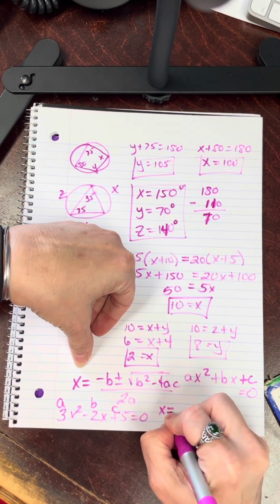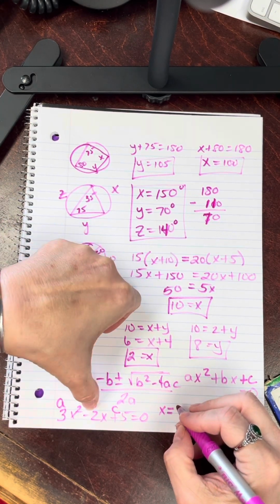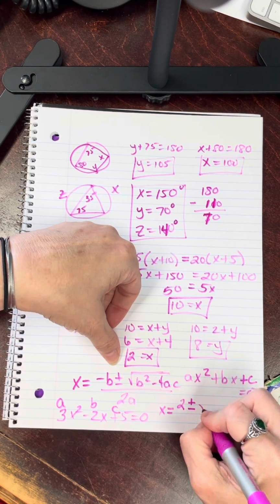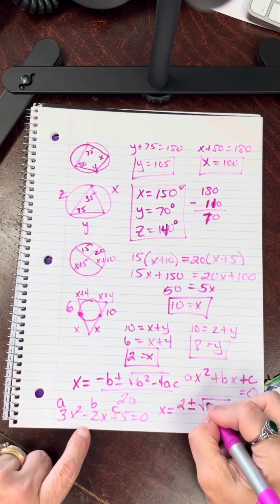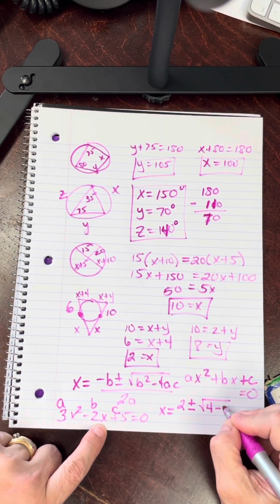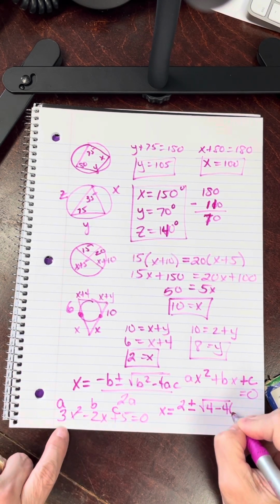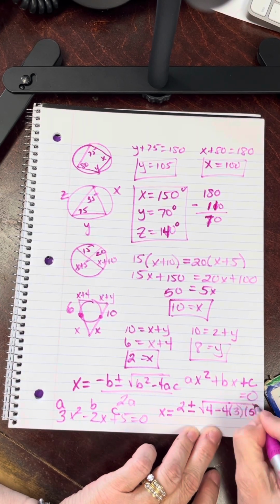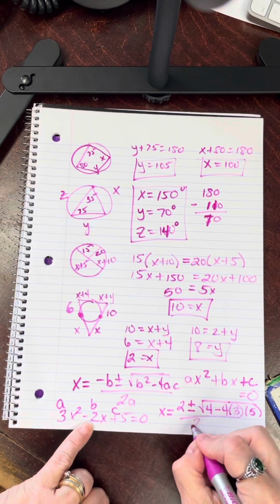So x equals negative negative 2, which is 2, plus and minus the square root of negative 2 squared, which is 4, minus 4 times 3 times 5, all over 2 times 3.